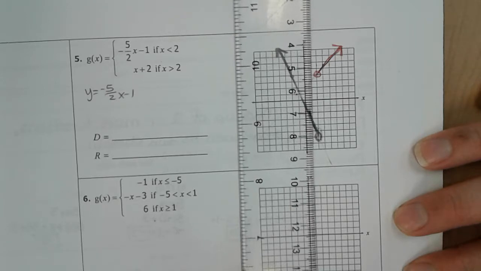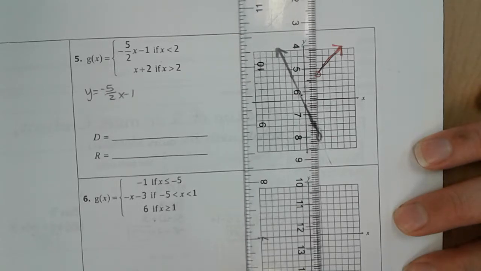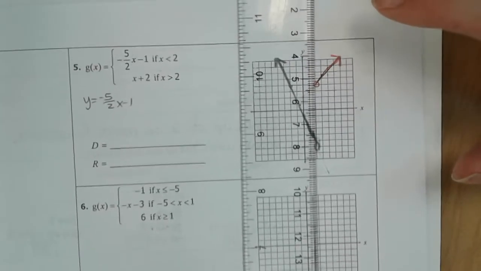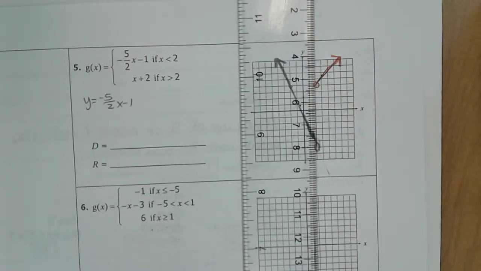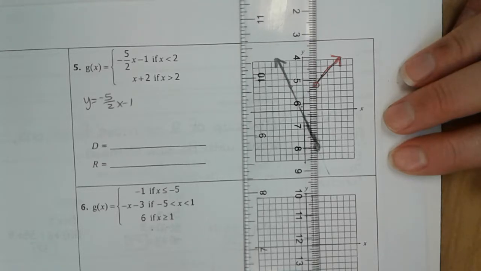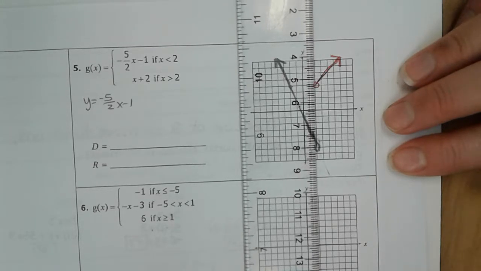And I keep going and I keep going until I get right here to 2. And at 2, you'll notice this has an open circle and this has an open circle, which means that neither one of those include 2. So in my domain, there is not a single point on my function that actually is at x equals 2. There's none. Now there's a point at x equals 1 or x equals 1.999999, right up next to 2, but there is not a point at 2. So 2 is not part of my domain.